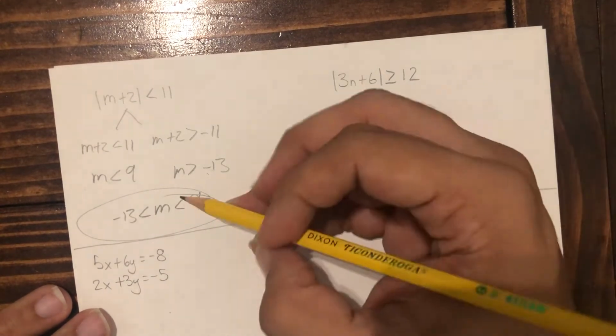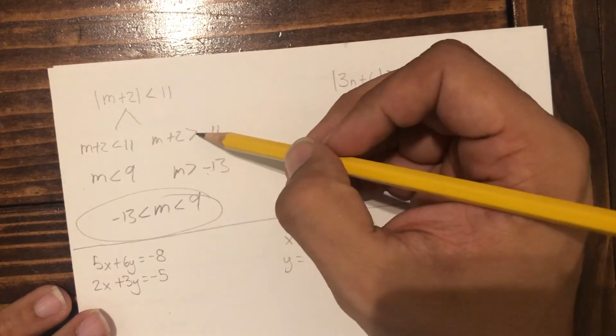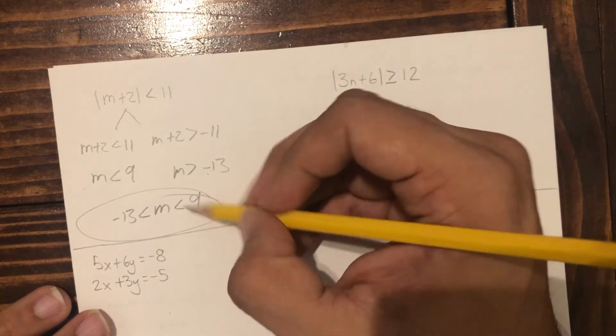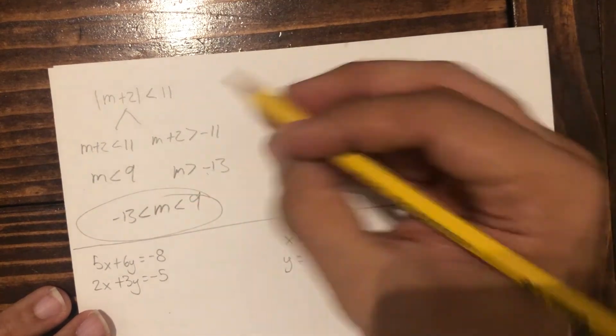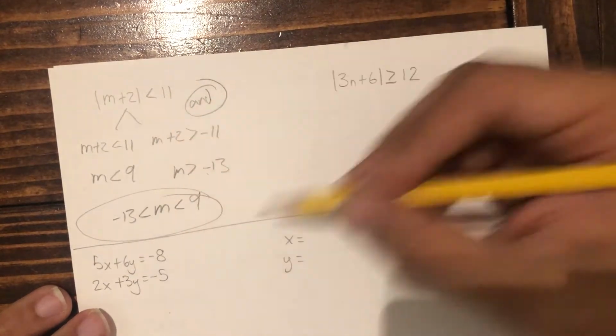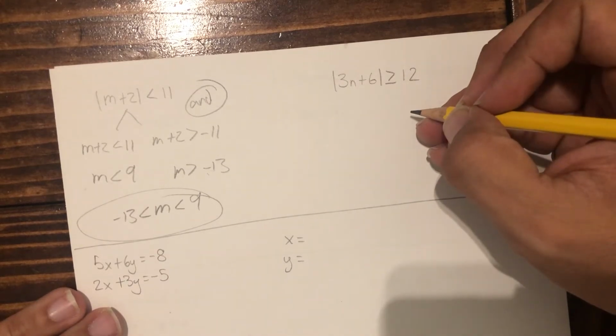Now let's do this one. Now this is less than, so it's this and that. It has to meet both requirements. So the answers are only between these two. So this is an and statement, because it's less than. This one's greater, so it's going to be an or statement.